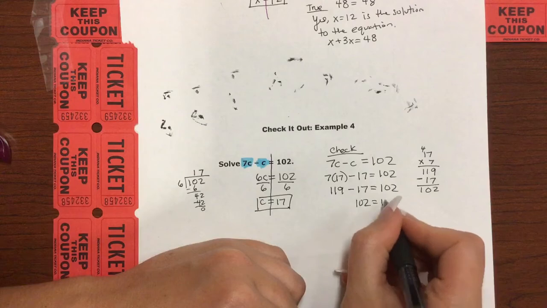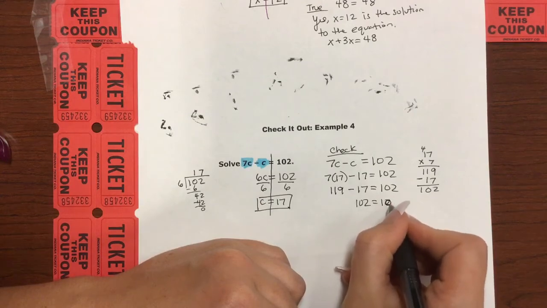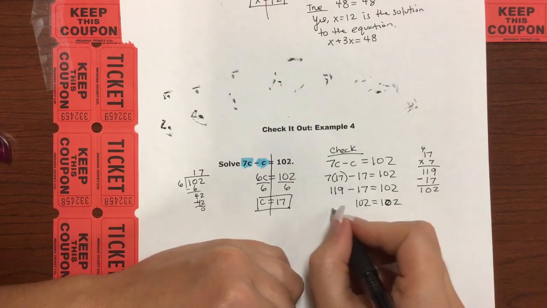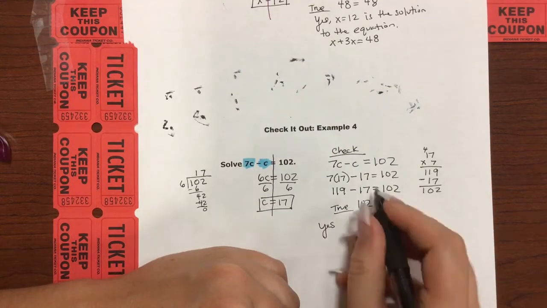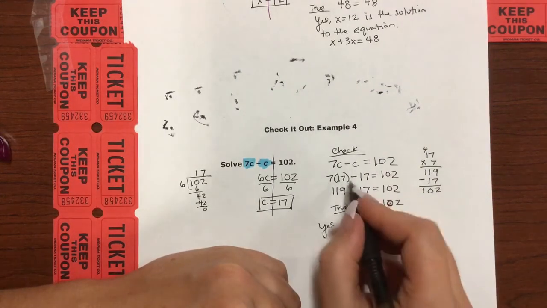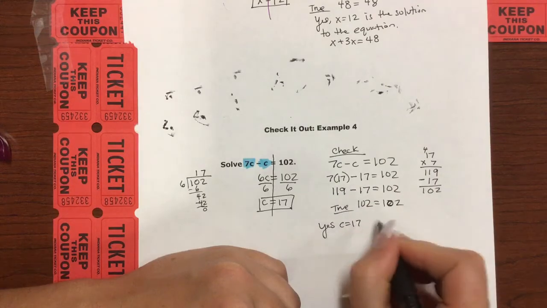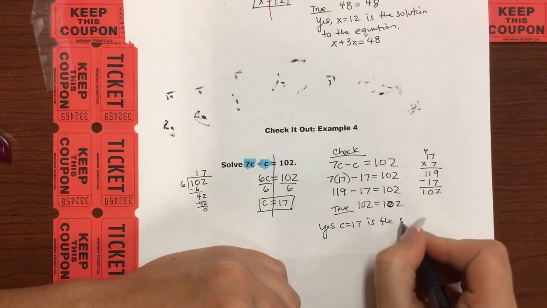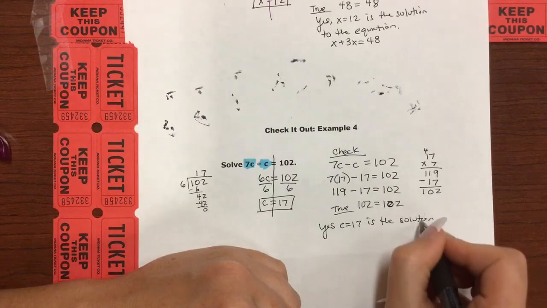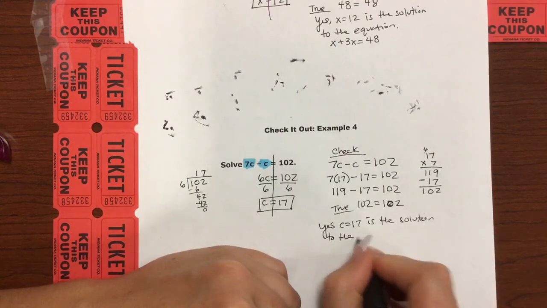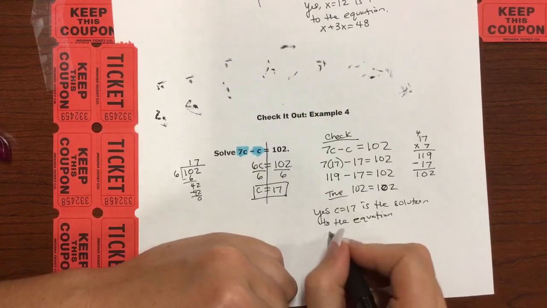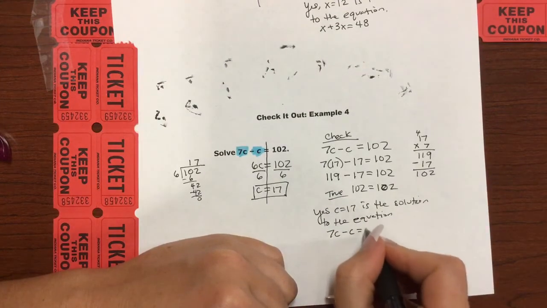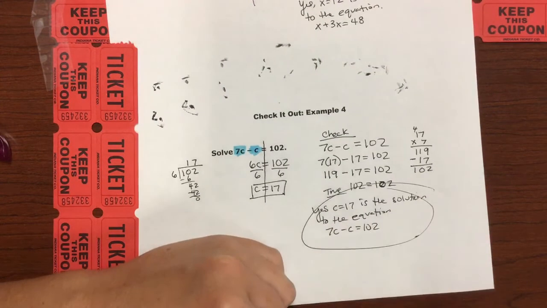So 102 equals 102. It's a true statement, which means yes, c equals 17, the number we stuck in there, is the solution to the equation. My handwriting is really, really lovely. I know you guys love it. 7c minus c equals 102. Woo! We did it.